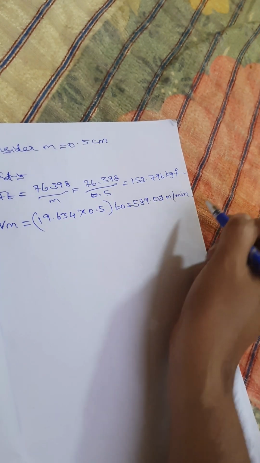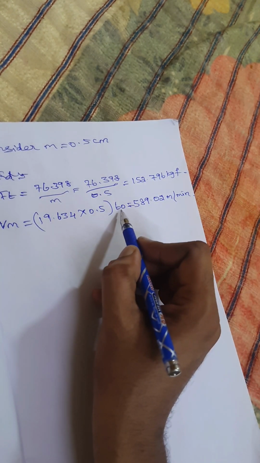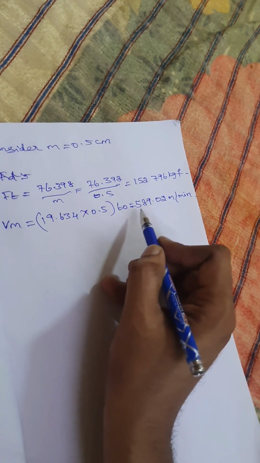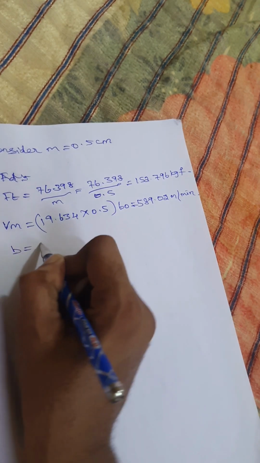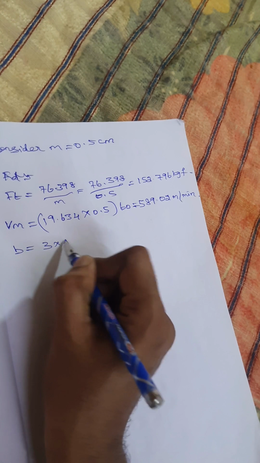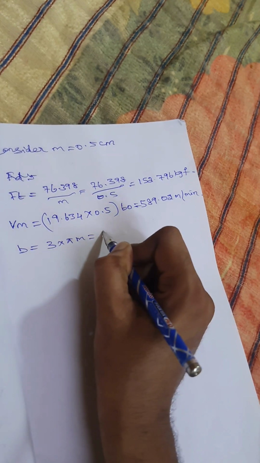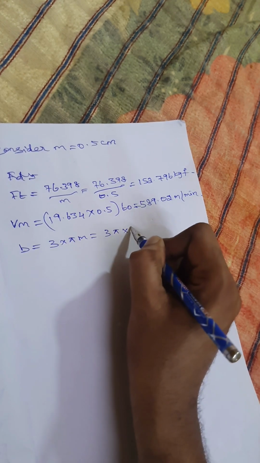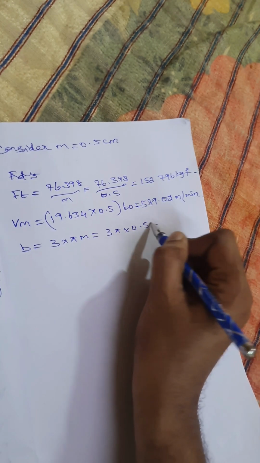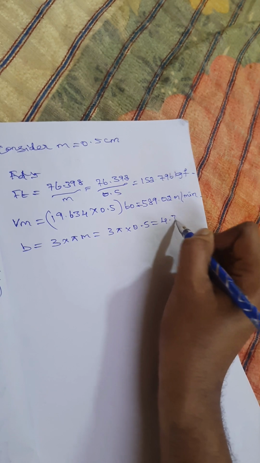The unit is because we are converting seconds into minutes by applying 60. And b is equal to 3 into pi into m, that is 3 into pi into 0.5, that is equal to 4.712.